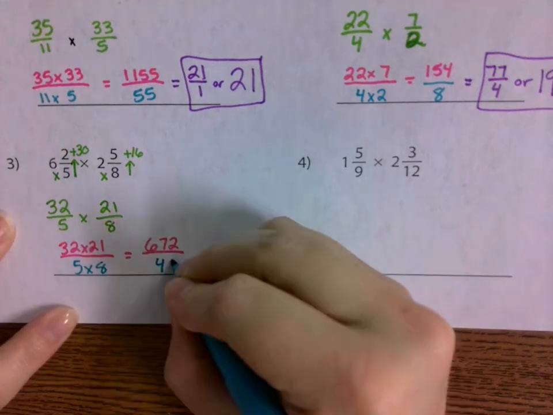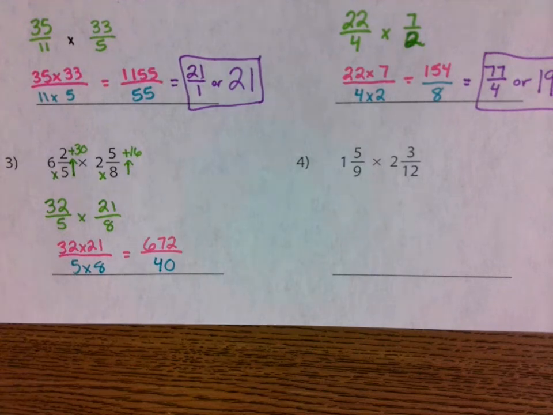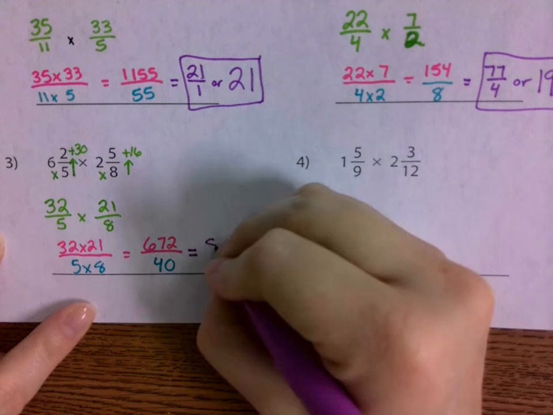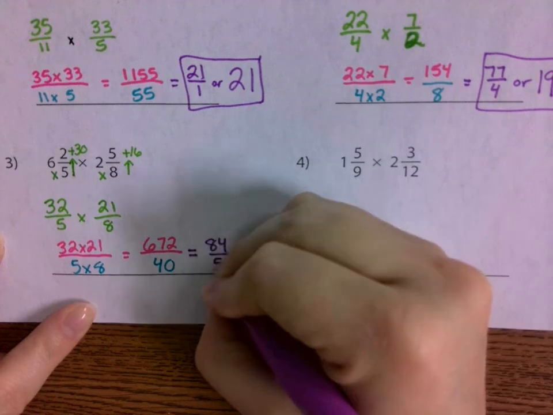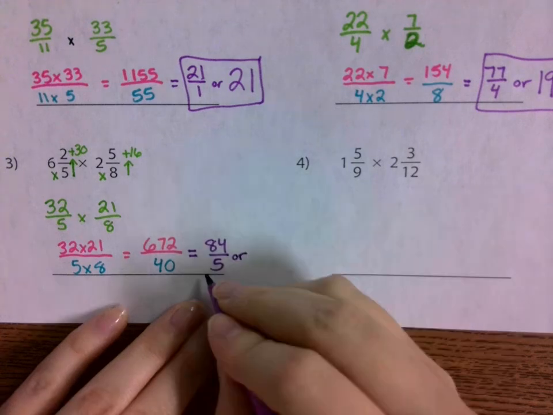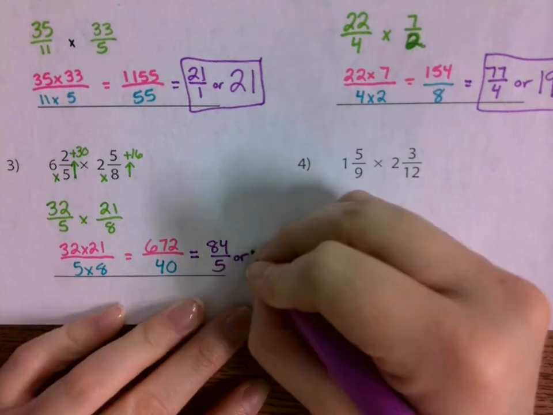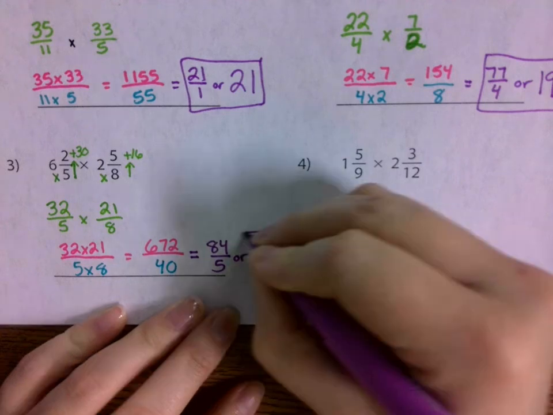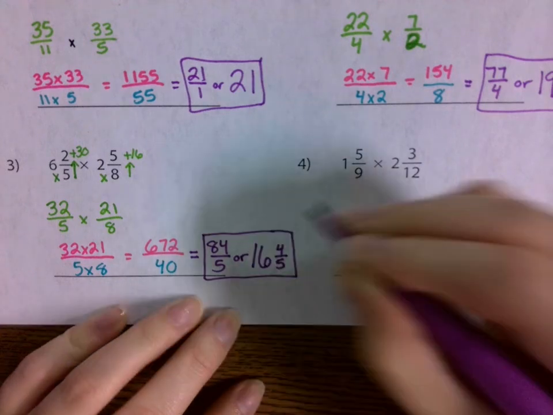So 672 over 40 will simplify to 84 over 5. Okay, if you were to convert that, 5 goes into 84 16 whole times with 4/5 remaining. So these would be the two acceptable answers, 84 over 5 and 16 and 4/5.